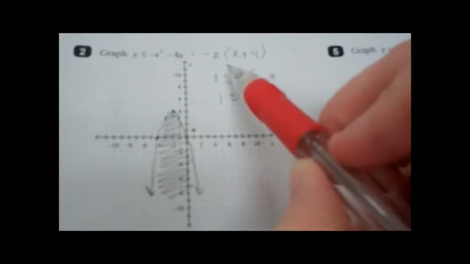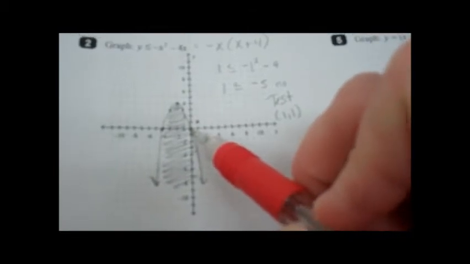Okay, the next problem was another inequality in two variables. So we've got y is less than or equal to negative x squared minus 4x. Okay, now when I graphed this one, I actually factored it. You can see I factored out the negative x, and I found the zeros. With factors of negative x and x plus 4, I knew that 0, 0 was one of my zeros, and the point negative 4, 0 was the other zero.